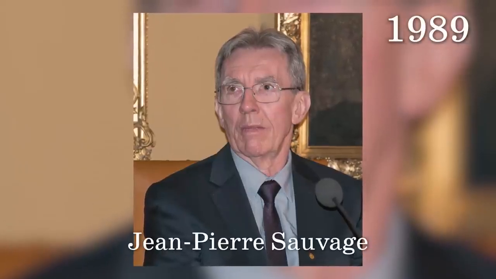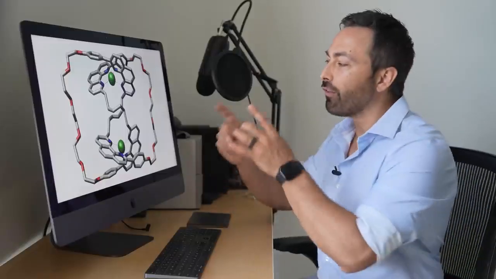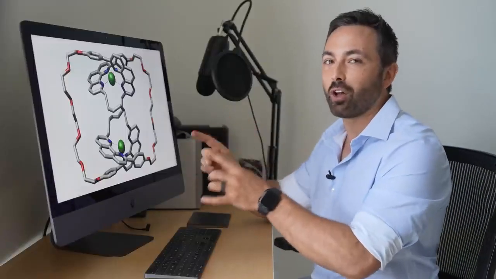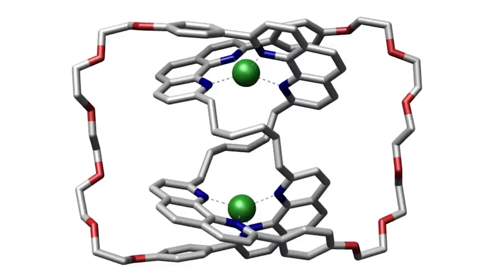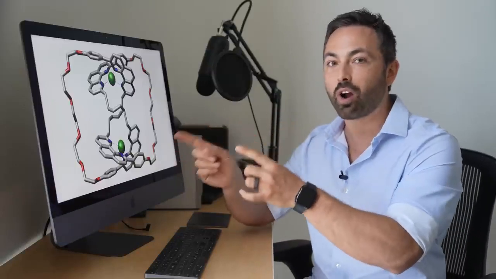Knot theory was always just pure math. All the algorithms, invariants, and tabulations were knowledge for the sake of knowledge. But in 1989, chemist Jean-Pierre Sauvage tied molecules around copper ions to form the first ever synthetic knotted molecule. This trefoil knot restricted the atoms from unfurling, trapping them in higher energy states to give the molecule new properties.